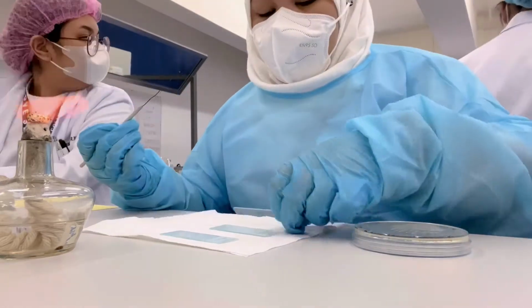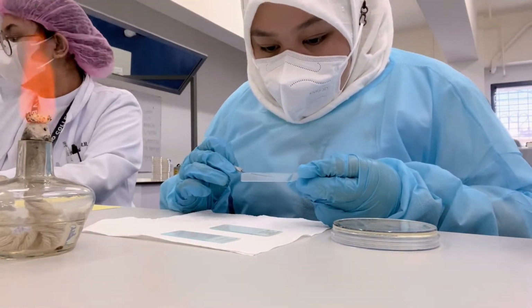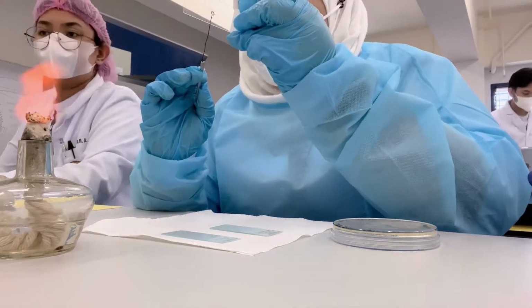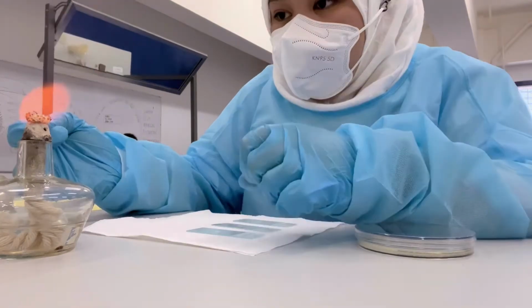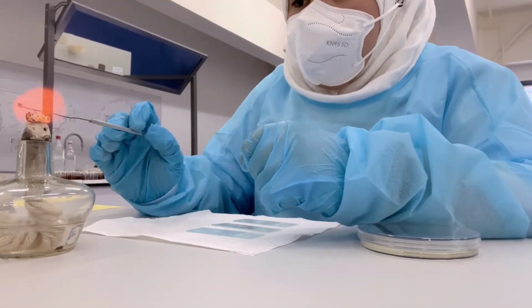Put the inoculum on the slide and spread it in a circular motion until you achieve a very thin layer. After the inoculation, apply antiseptic technique with the loop.